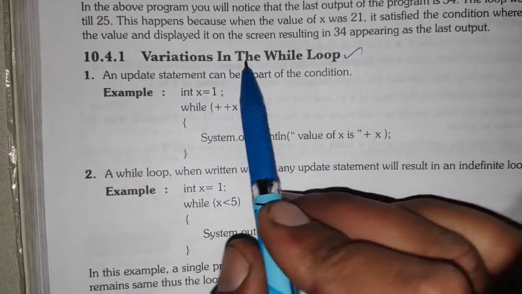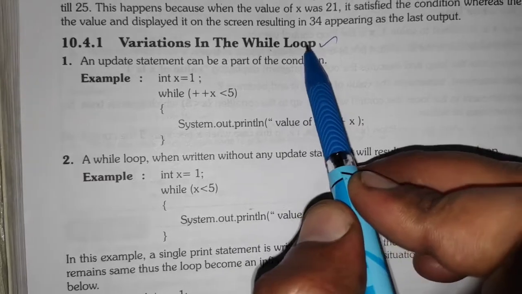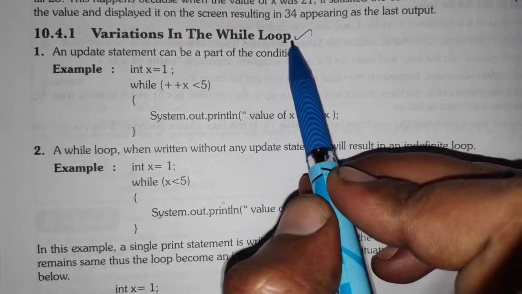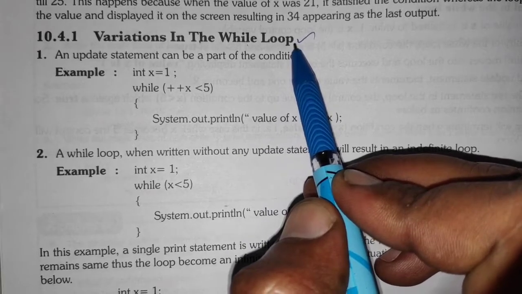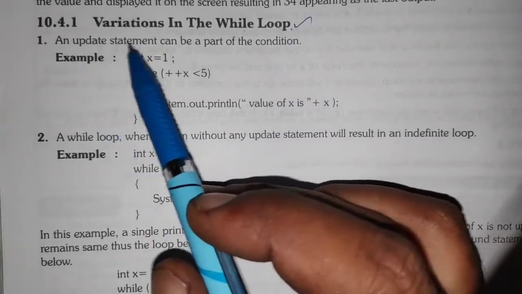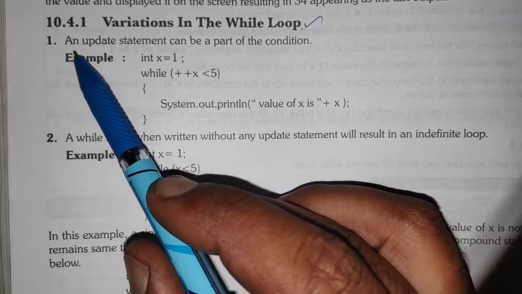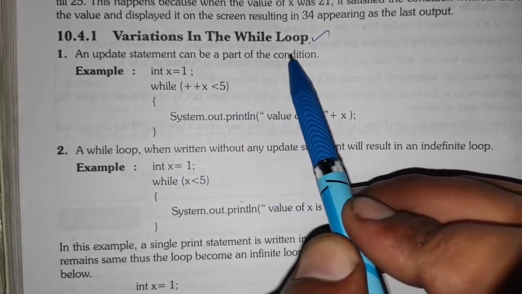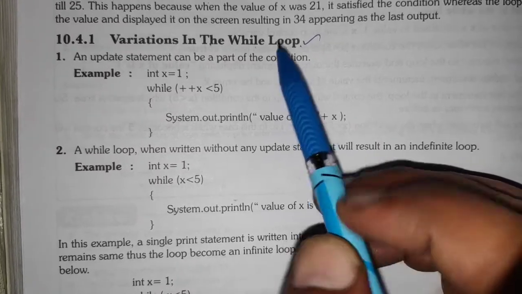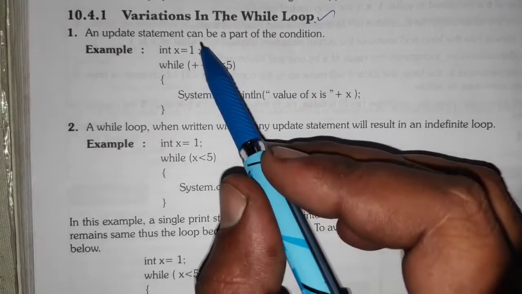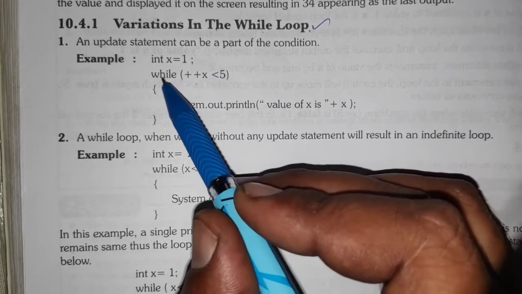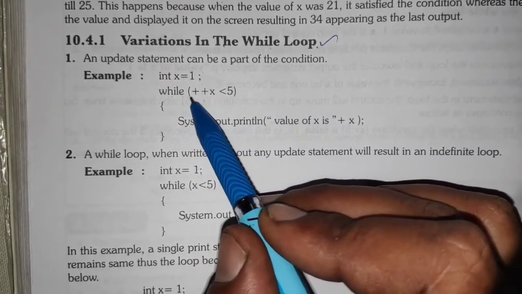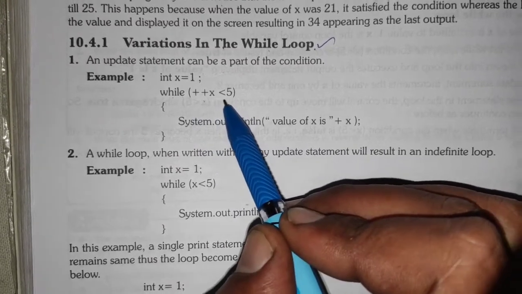Here we have the next topic, that is variation in the while loop. So now we will discuss different types of variation in the while loop. A while loop is also a type of loop that you can use to repeat some statements again and again. Here is the first point: an update statement can be a part of the condition. Where you write the condition, inside the while loop, this is the initialization and this is the while condition, and inside the condition you can use the update clause.